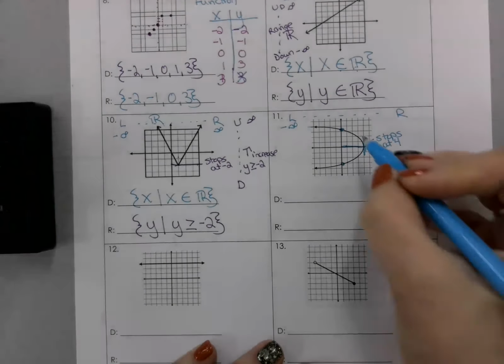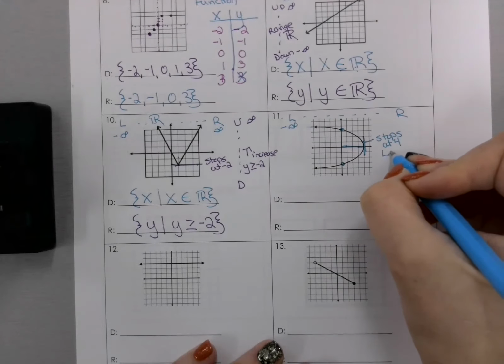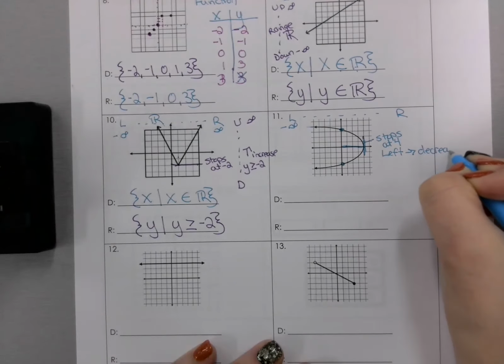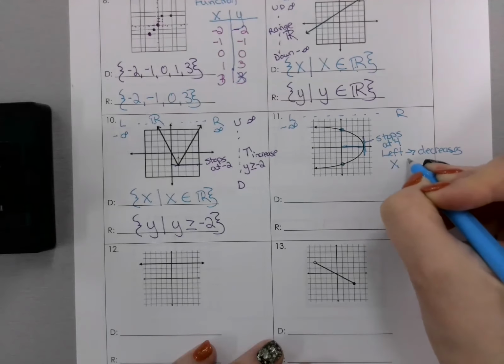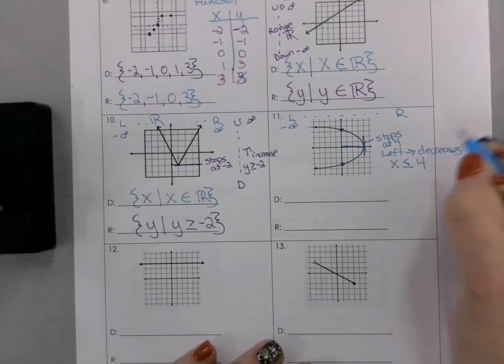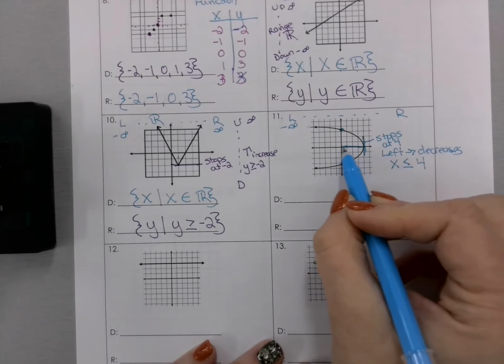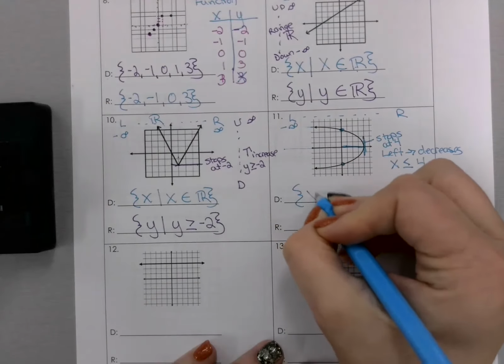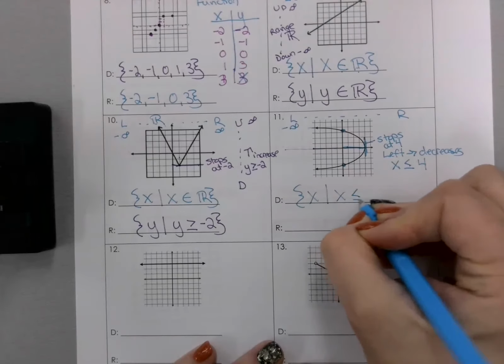So going to the left, it gets smaller, it decreases. So x has got to be less than or equal to 4. It can be 4, but it's going to be less than 4. It's never going to be bigger. So my domain is x such that x is less than or equal to 4.